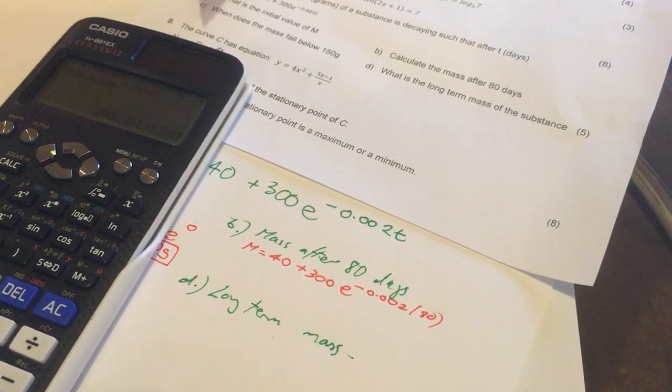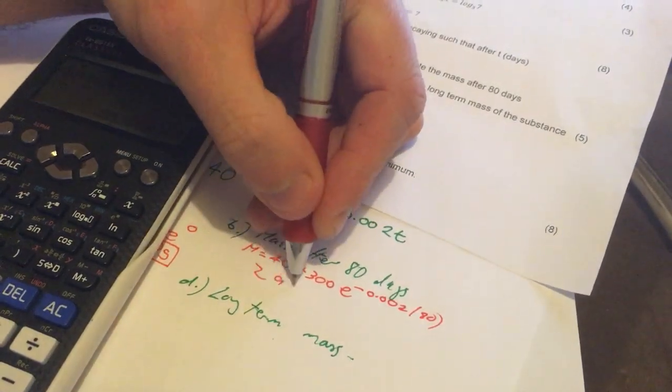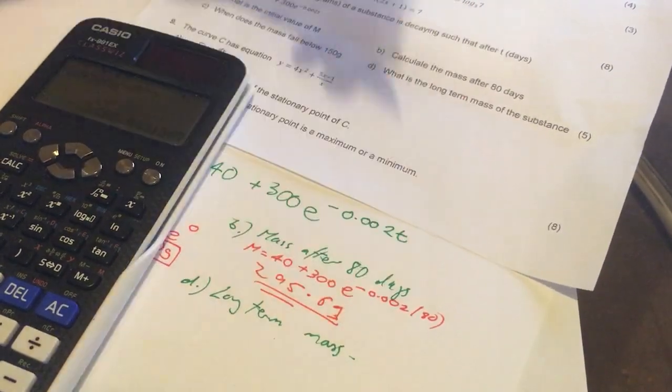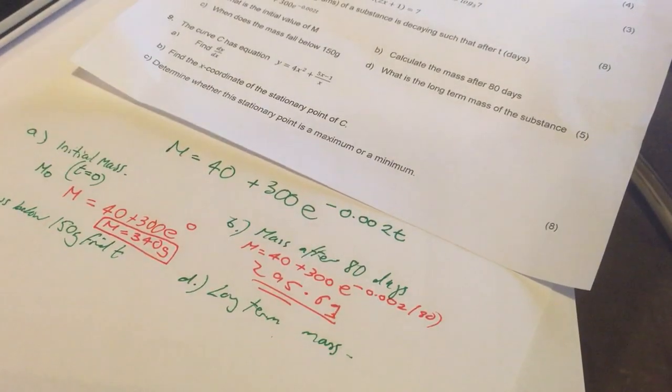We can round that, well, we don't really need to. So 295.6 grams is the mass after 80 days. So it's decayed a bit there.